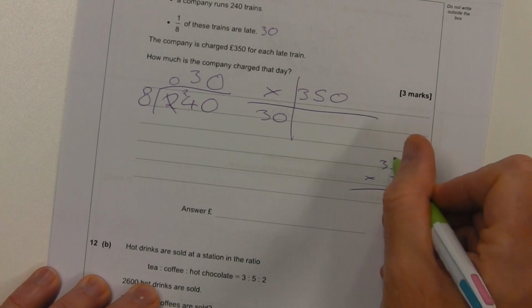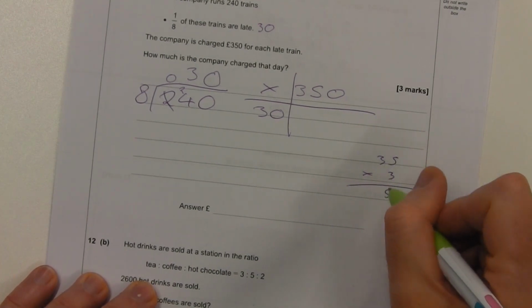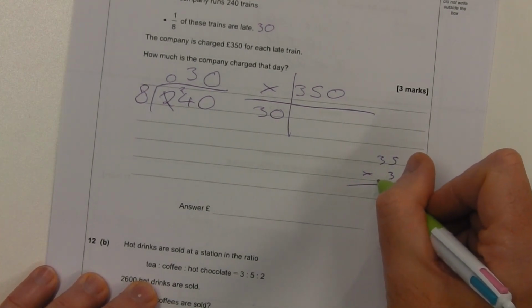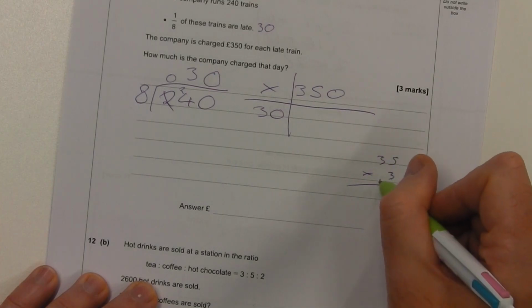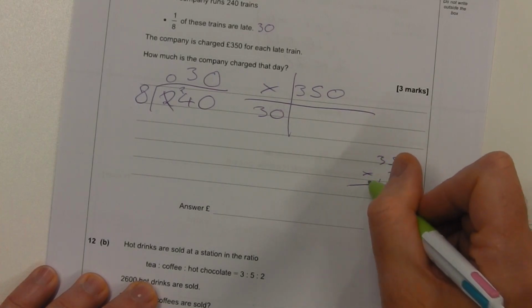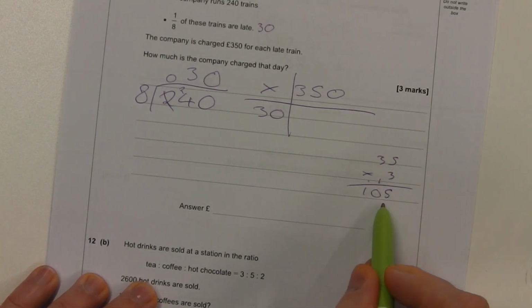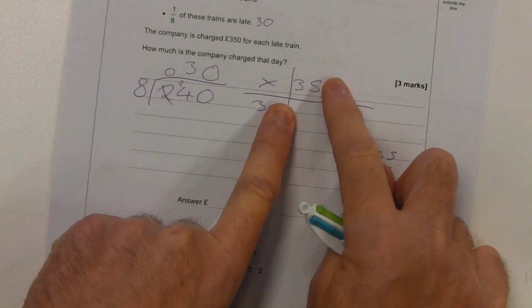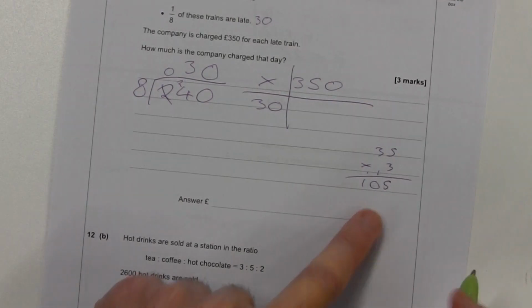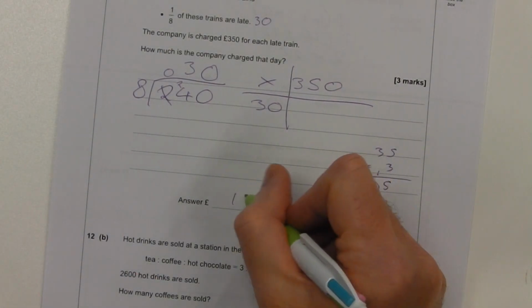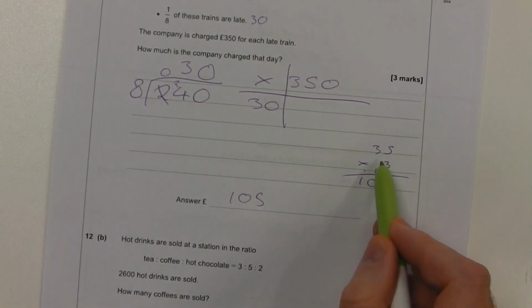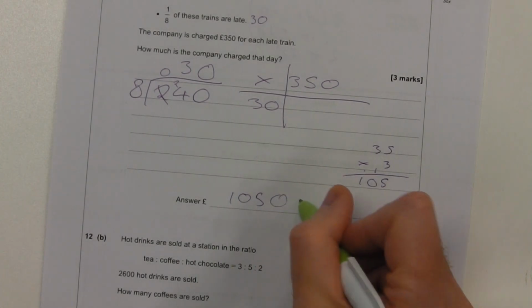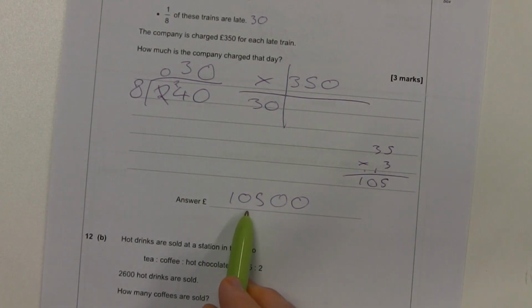Okay, so if I do that, 3 times 5 gives me 15. And then 3 times 3 is 9, plus the 1 gives me 10. So I've now got 105 there, and this is the trick now. The 2 zeros that we hid, put them back on at the end. So that 105 that we worked out without the zeros, we now put those back in. And what we've got is 10,500.